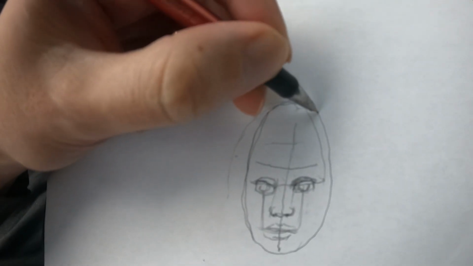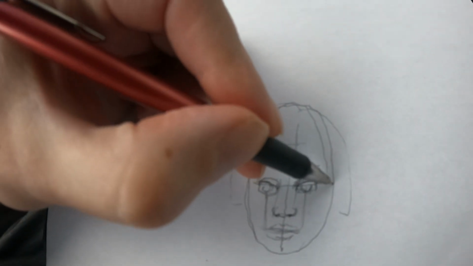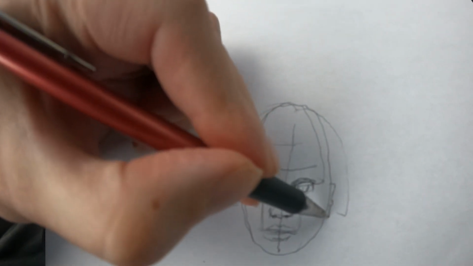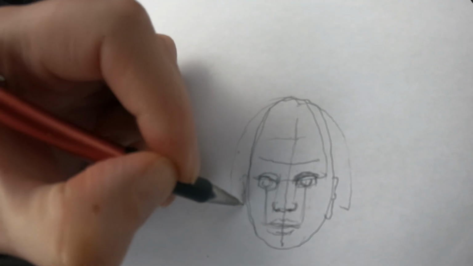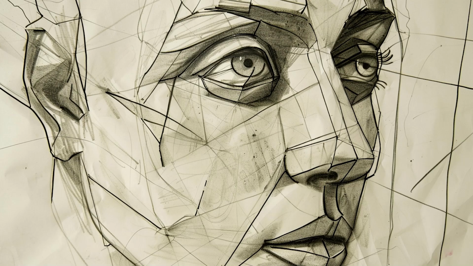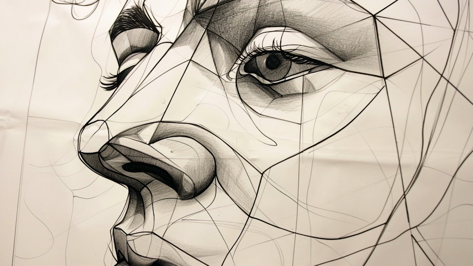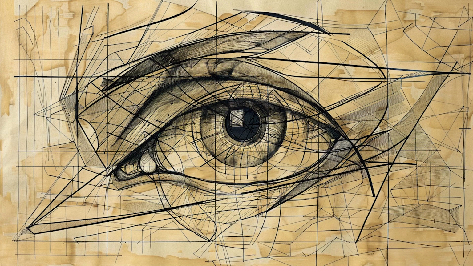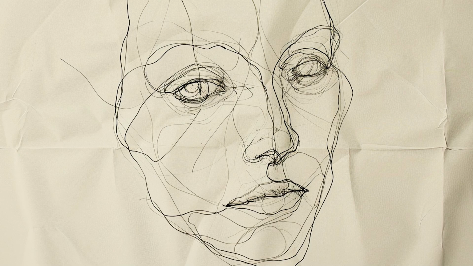Horizontal alignment is equally important. For instance, the tops of the ears typically align with the brow line, and the bottoms align with the base of the nose. To add depth, think of the face as made up of planes. The forehead, cheeks, and jaw are distinct surfaces that interact with light differently. Observing how these planes catch light and shadow will help make your drawing appear three-dimensional.